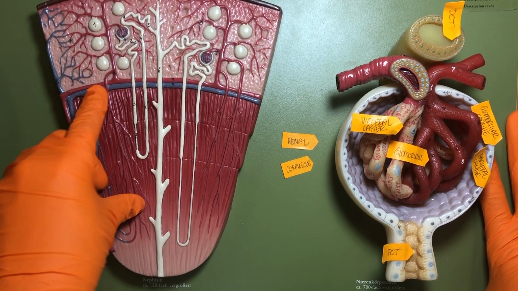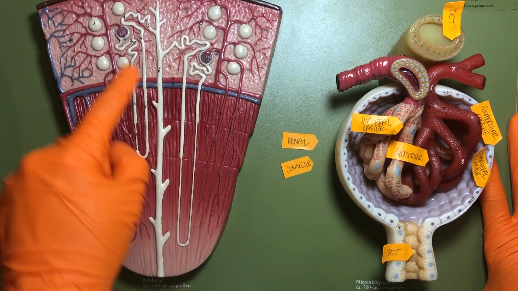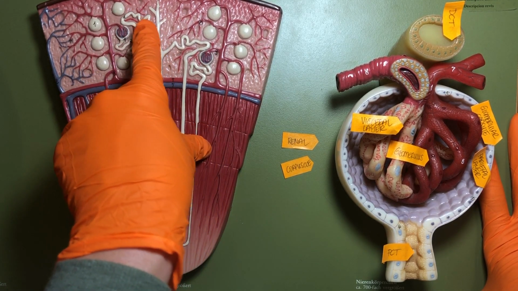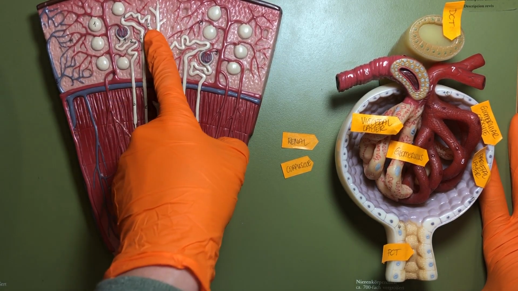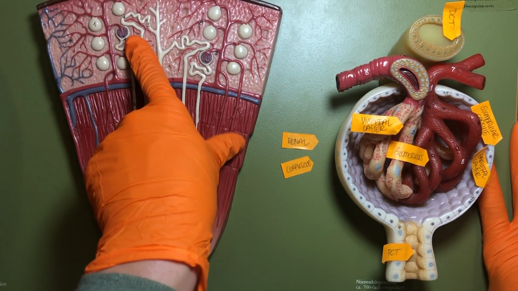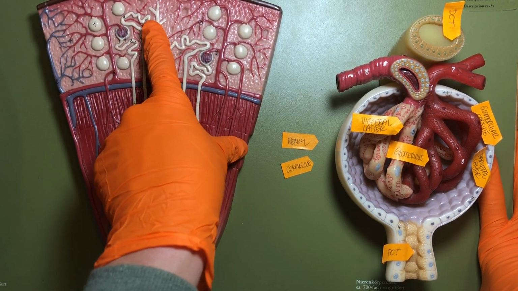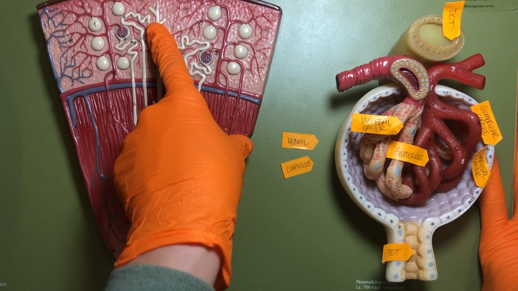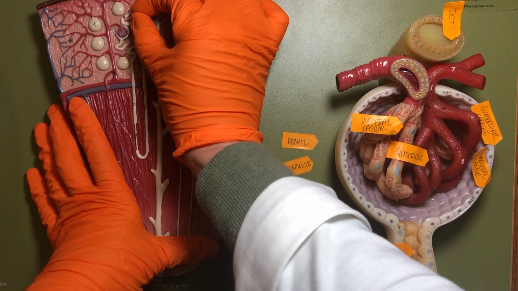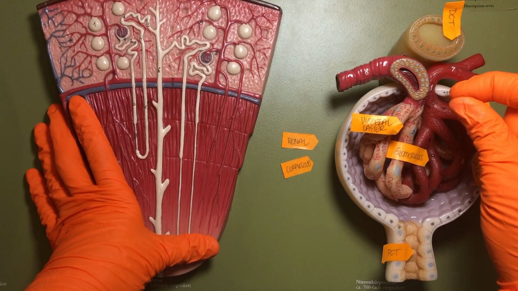So you can guess as we move along after this ascending limb, this part of the tubule is the distal convoluted tubule. And if you're asking yourself, well, that's right next to that renal corpuscle, why is that distal? Remember, it's farthest away from the point of reference. So if I were to grab this piece of the tubule and pull it out, it would be way back here.